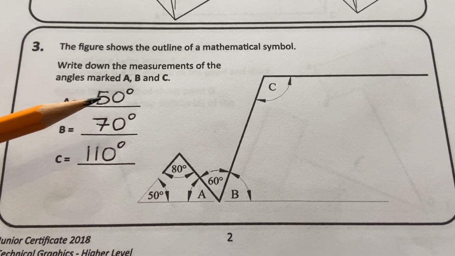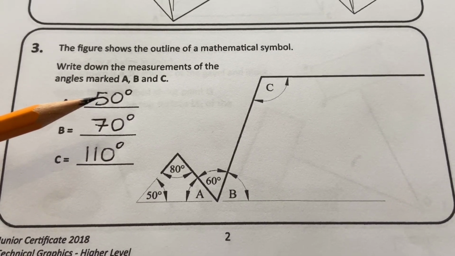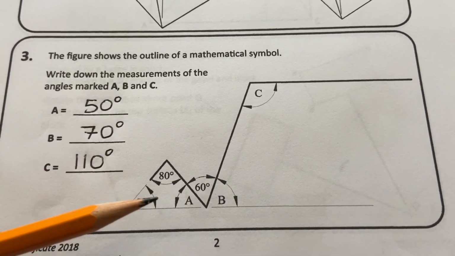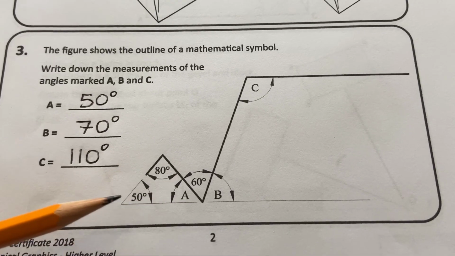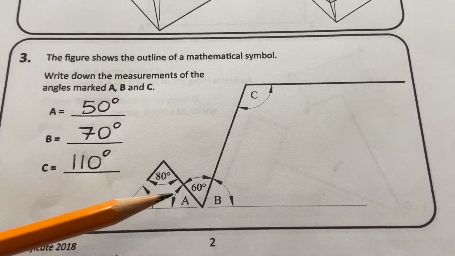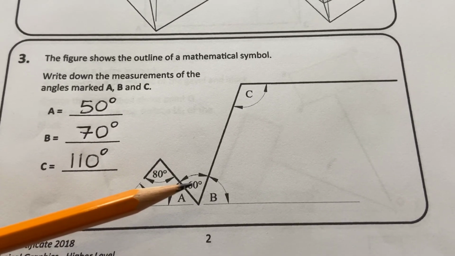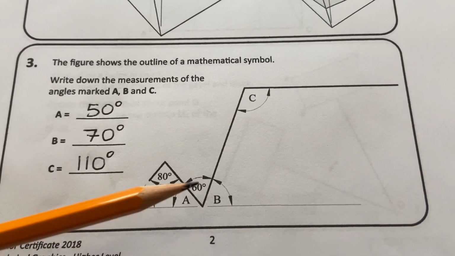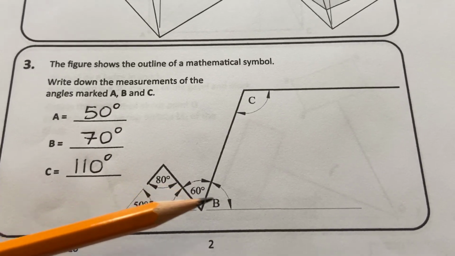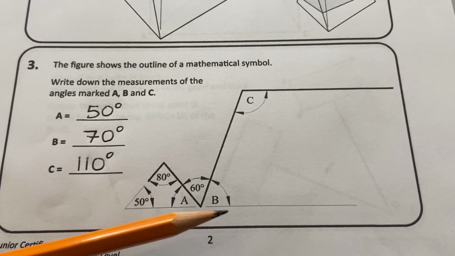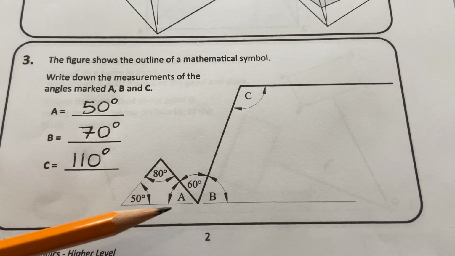130 from 180 gives us 50 degrees, which makes this triangle here an isosceles triangle because the base angles are equal. Now we have A, which is 50, we have this angle here which is 60, and we want to get angle B. A plus the 60 degree angle and B are on a straight line, and on a straight angle you have 180 degrees.